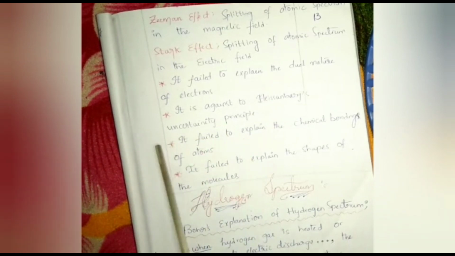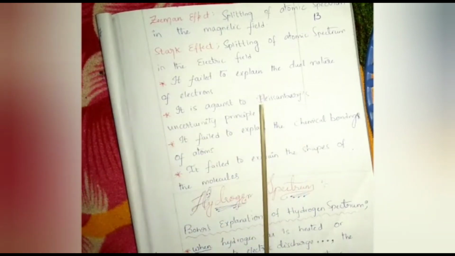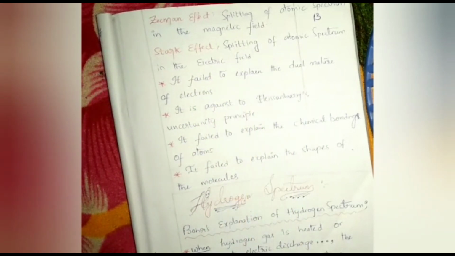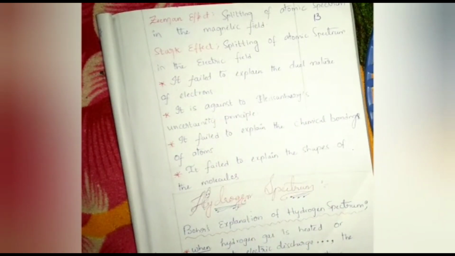The model of the hydrogen atom was no doubt an improvement over the Rutherford nuclear model. I think you studied the Rutherford and Dalton atomic models in earlier classes. It could account for both the stability and line spectra of the hydrogen atom and hydrogen-like ions such as He plus and Li 2 plus.